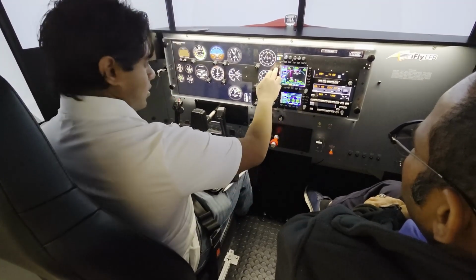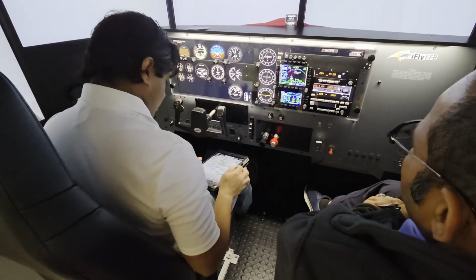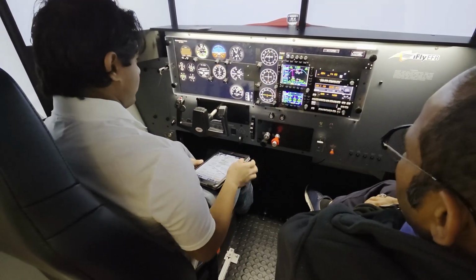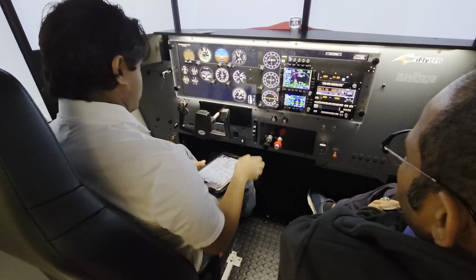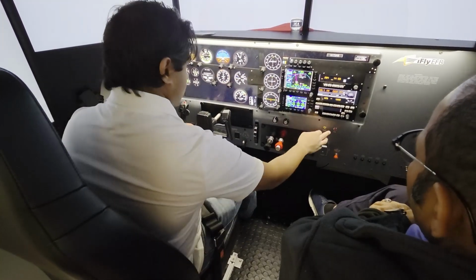So we're going to go ahead and switch over to nav mode now. I'm going to cross D2 at 1600 feet. Final approach course is going to be 175. So there's 175 plugged in. Go ahead and unpause right now.